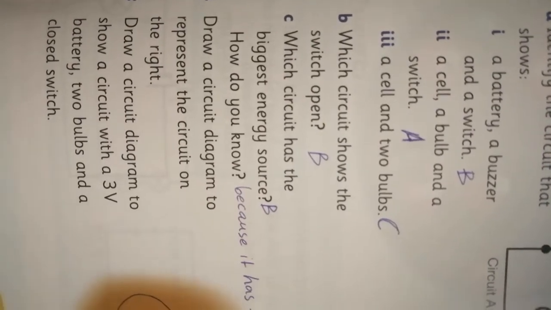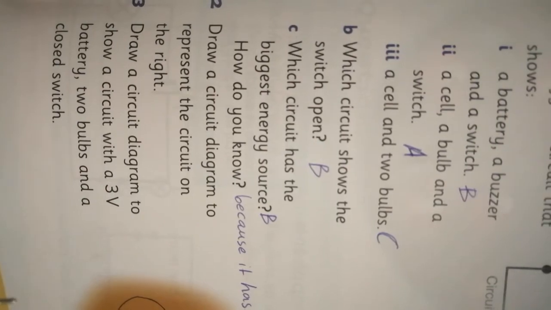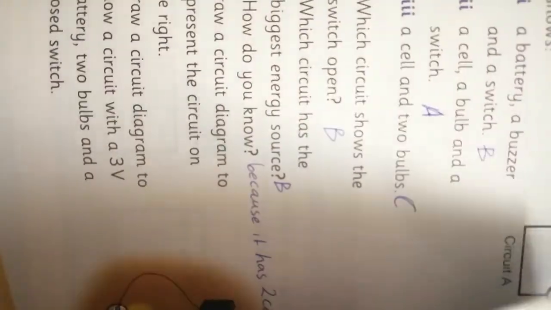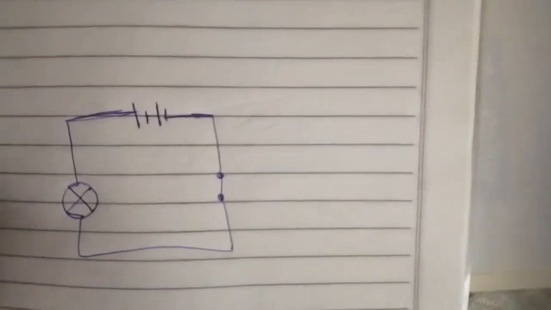Question number 3, draw a circuit diagram to show a circuit with a 3-volt battery, 2 bulbs, and a closed switch. So, again, I'll draw it here on this paper. This circuit is for question 2.